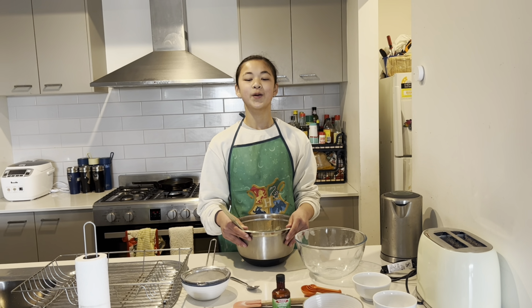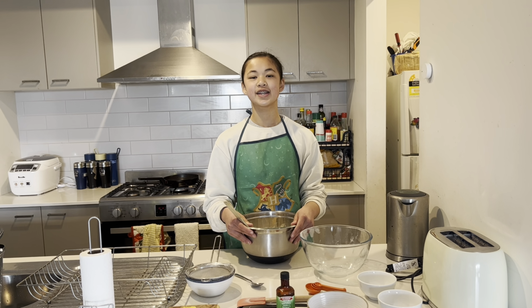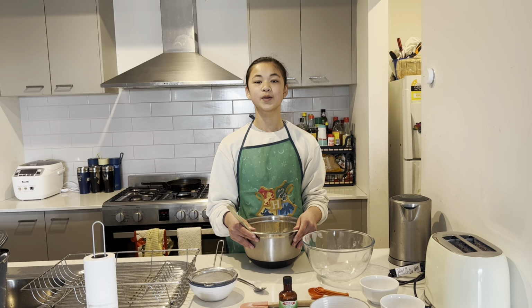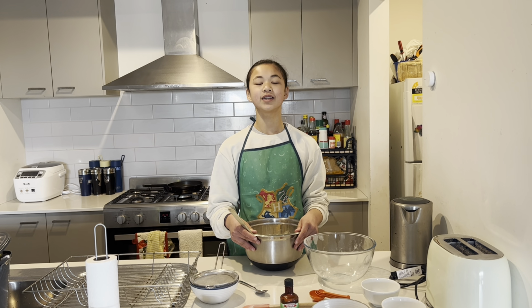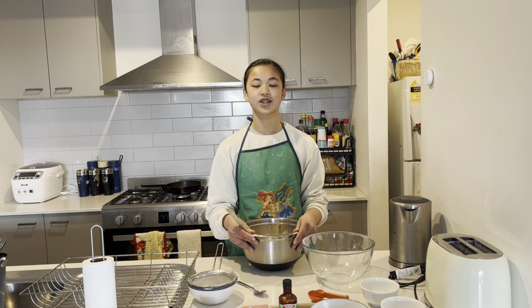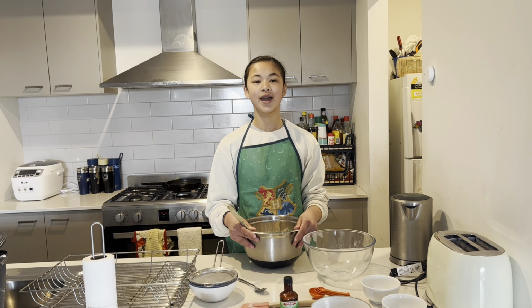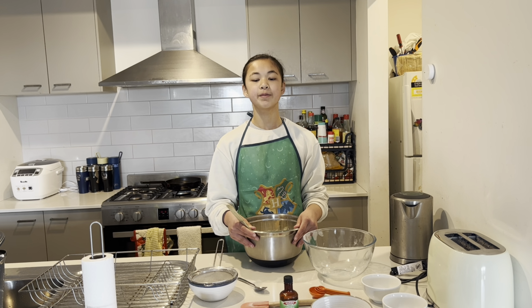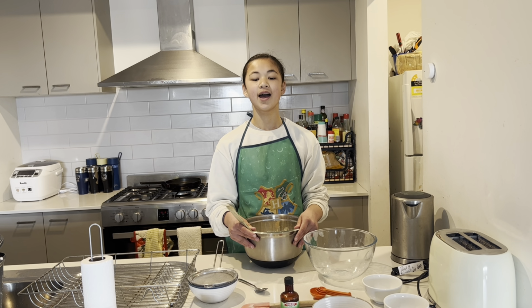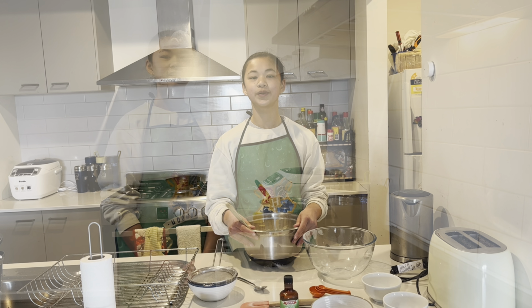You might be wondering why we make the dry and wet ingredients separately. This is to ensure that the ingredients in the batter are evenly distributed and consistent in texture. If we just made the wet and dry ingredients together, there might be some areas where there are clumps of flour and other areas where there is no flour at all.